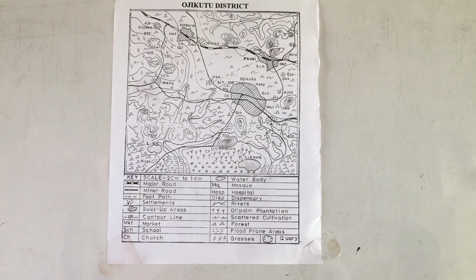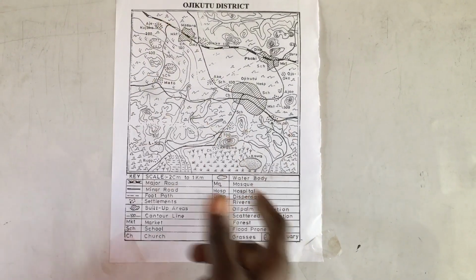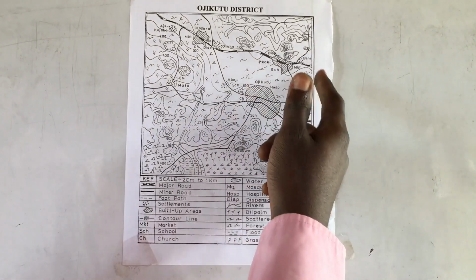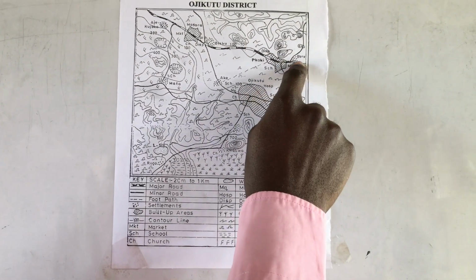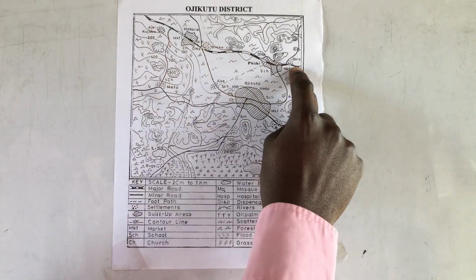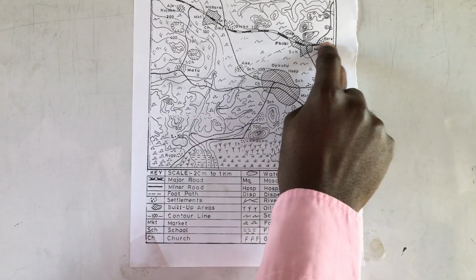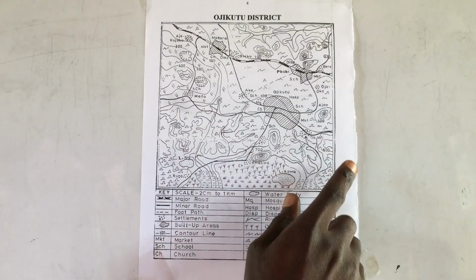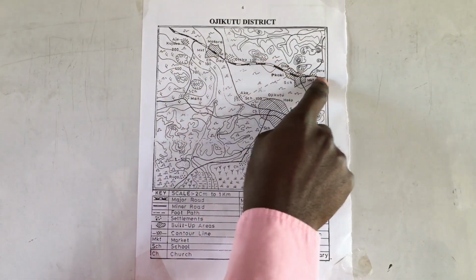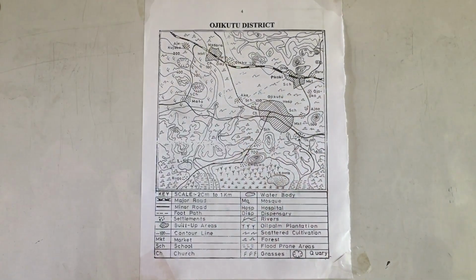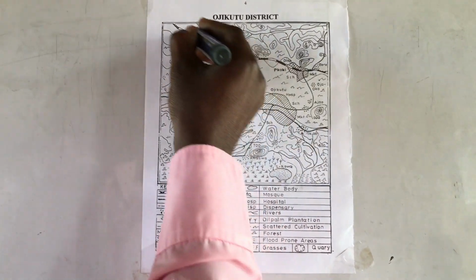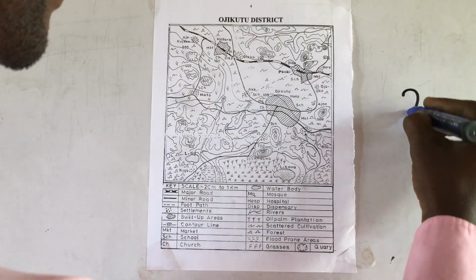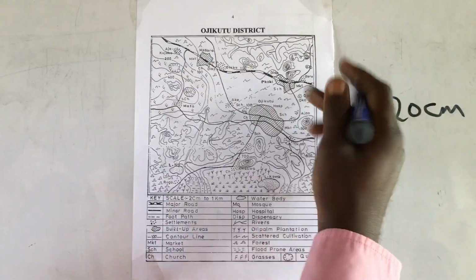You can also be asked another question that you should calculate the length of the secondary road, or you should calculate the length of the major road from Bere to Aje. This is the major road. You just put your thread here and calculate. That is, we are talking about distance now. Just take your thread and measure. Whatever you get, you just write it down. 20 centimeter. Let's assume that is what you get.